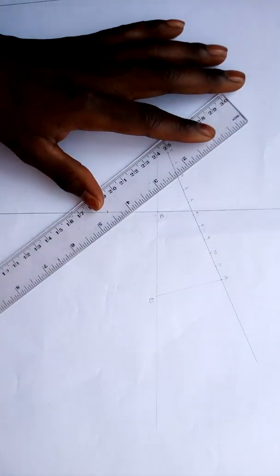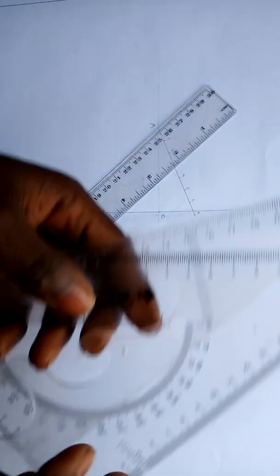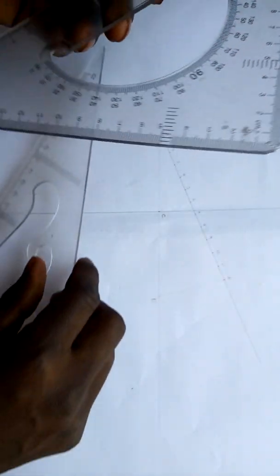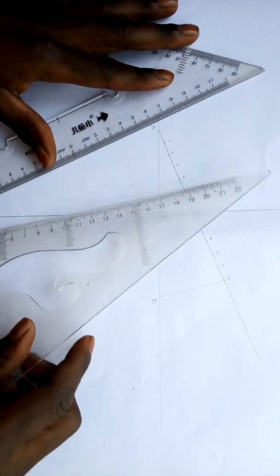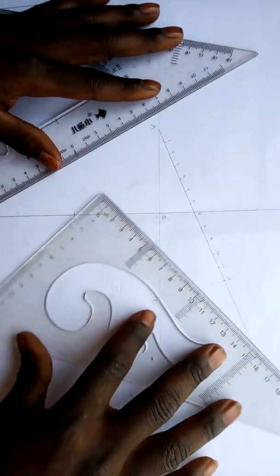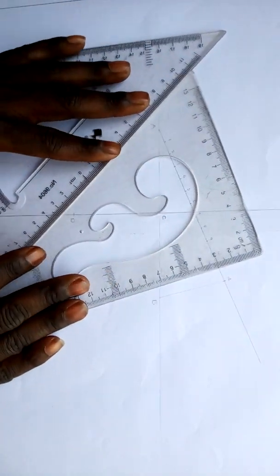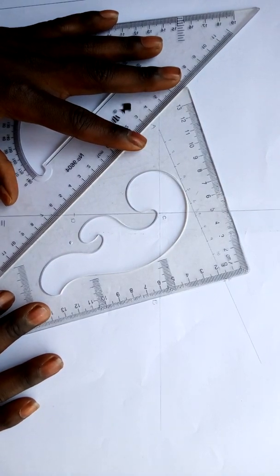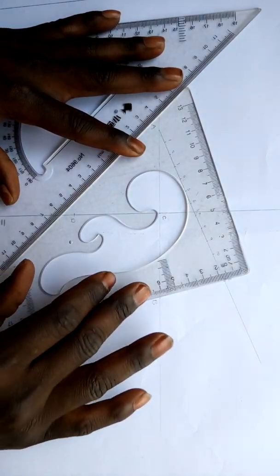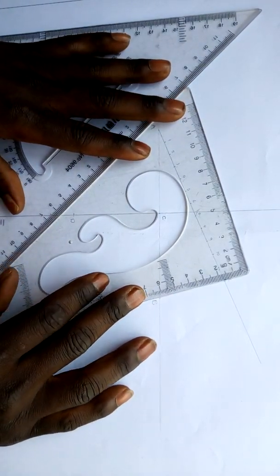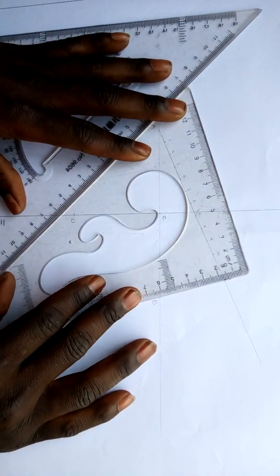I'll get my pair of set squares and position them properly so that I make projections. From line 12 to B, I'll use it as my reference line.